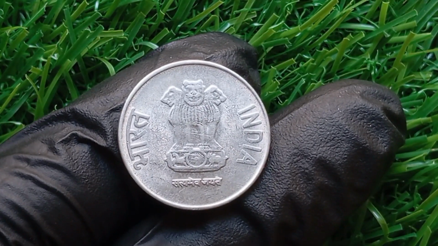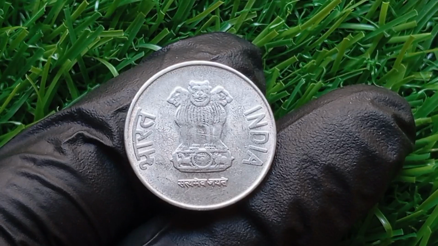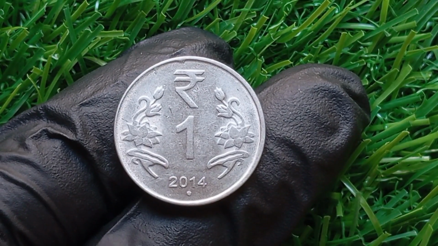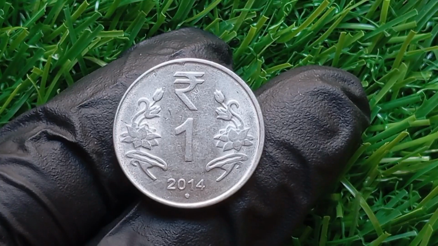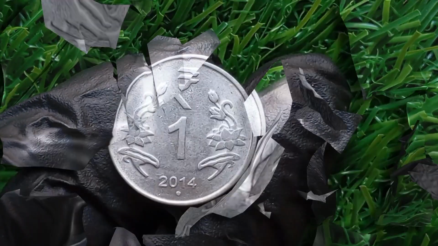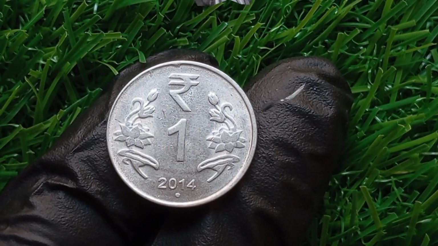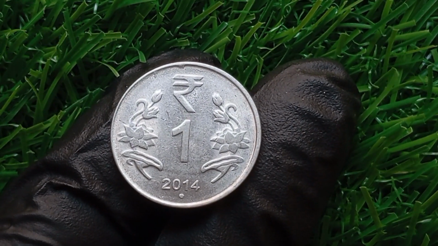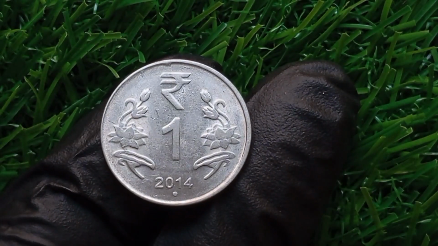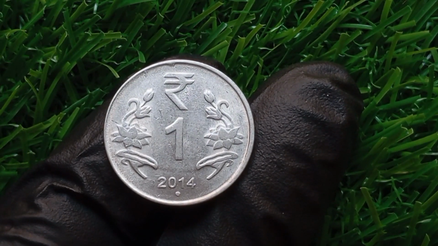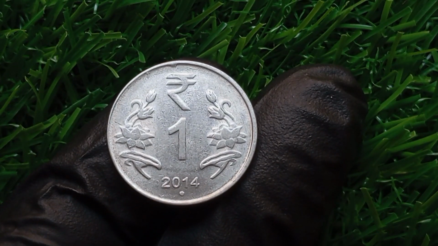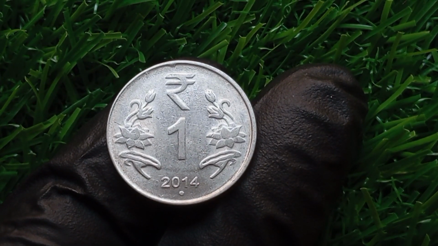Point 3.1. General specifications: denomination, 1 Indian rupee. Year of issue: 2014. Metal composition: ferritic stainless steel. Weight: 3.76 grams. Diameter: 20 mm. Shape: circular. Edge: smooth, plain edge. Mint marks: Mumbai, Kolkata, no mark; Hyderabad, Noida.